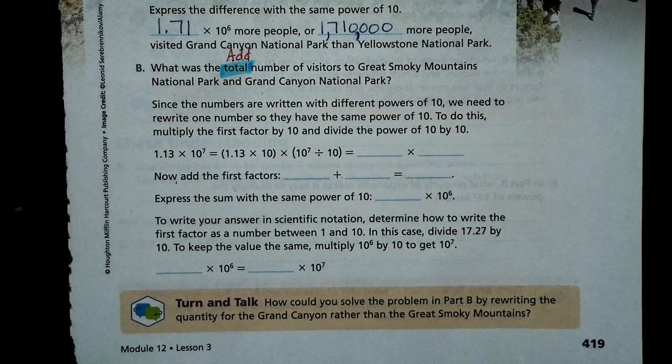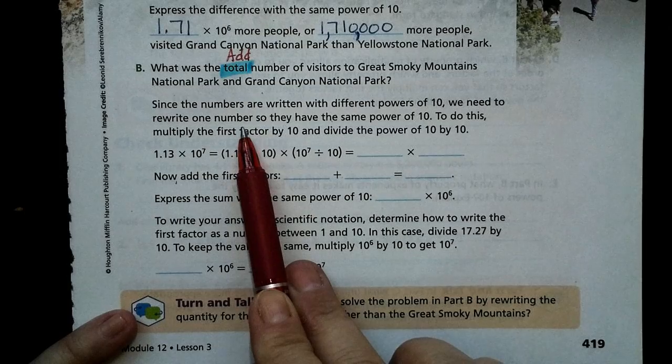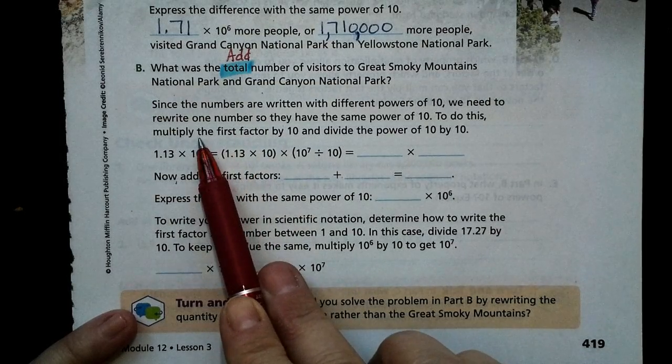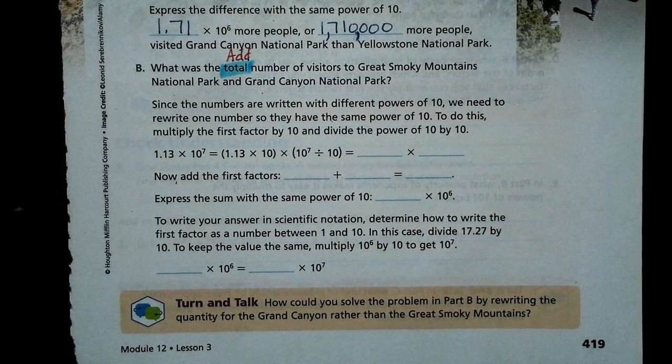So it says, since numbers are written in different powers of 10, we need to rewrite one number so they have the same power of 10. To do this, first multiply the factor, and so on. Okay, so this to me is the confusing part. Maybe it works out for you. For me personally, I feel like it's way too much extraness.